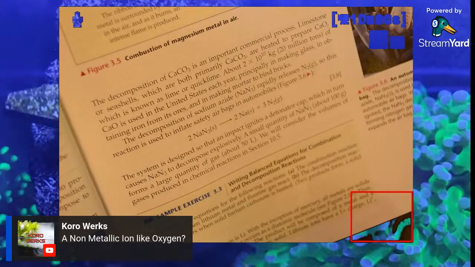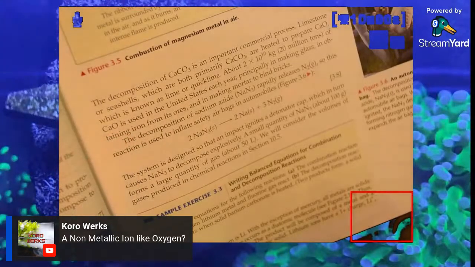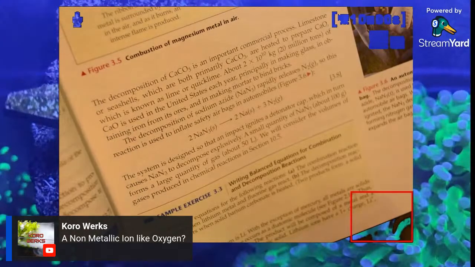About 2 times 10 to the 10 kilograms, 2 million tons, of calcium oxide is used in the United States each year, primarily in making glass, in obtaining iron from its ores, and making mortar to bind bricks.